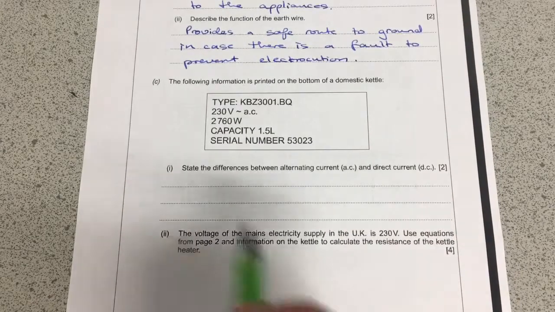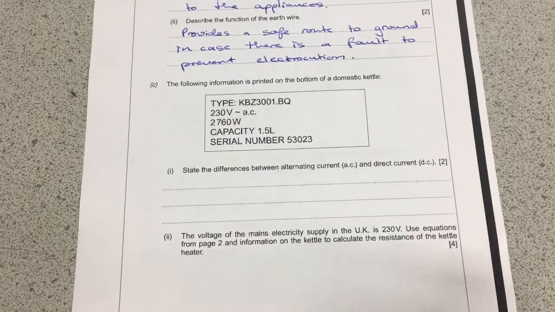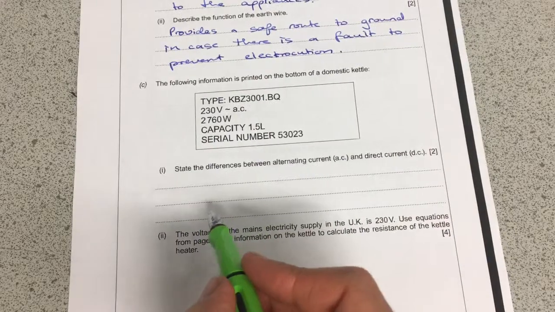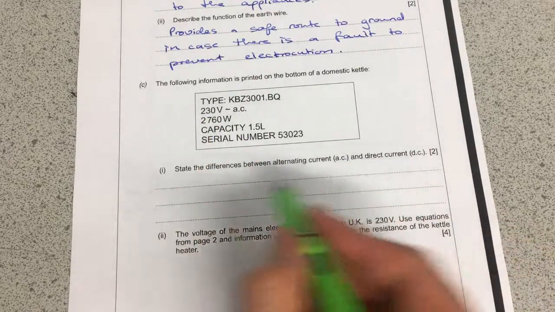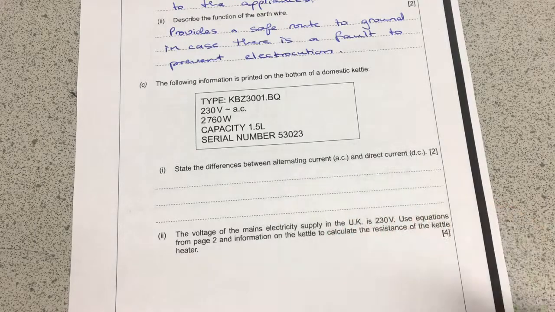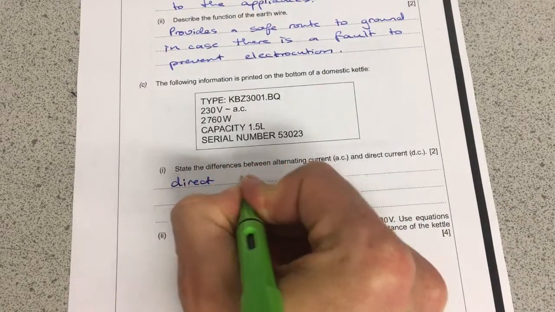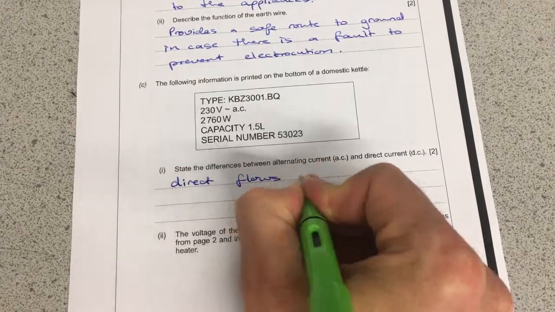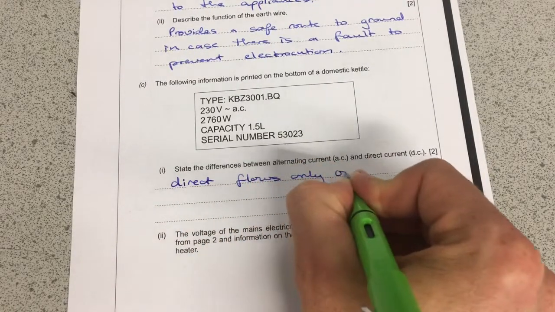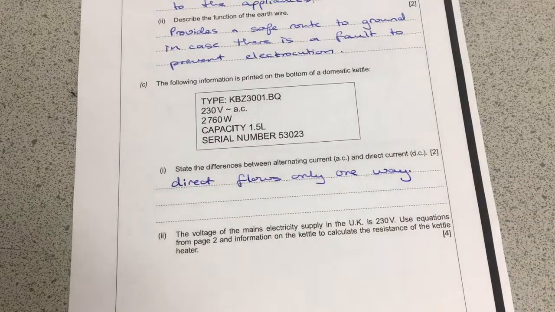Okay, and then they've thrown some horrendous information at us here. It looks nasty. You've possibly never seen it before, but if we dig into it, then it's actually not too bad at all. The question has nothing to do with it necessarily. State the difference between alternating current, AC, and direct current, DC. So what are we going to say? Direct flows only one way. So that's current that comes from something like a battery or a solar panel.